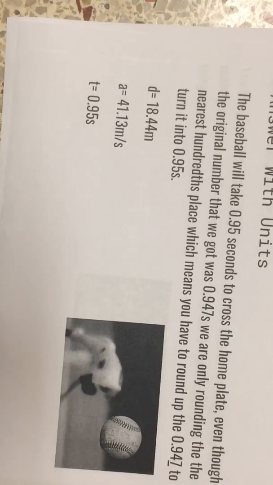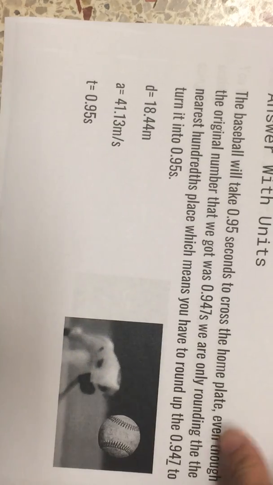The ball will take 0.95 seconds to cross the home plate, even though the original number that we got was 0.947 seconds. We're only rounding to the nearest hundredths place, which means you have to round up the 7 so that it turns into 0.95 seconds.